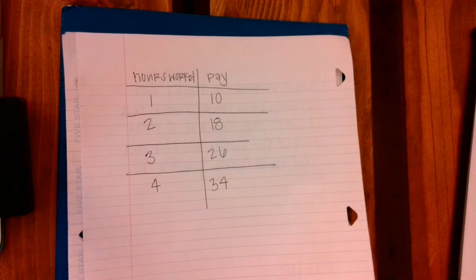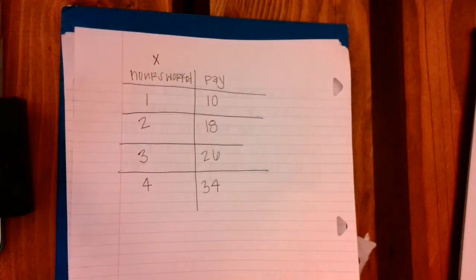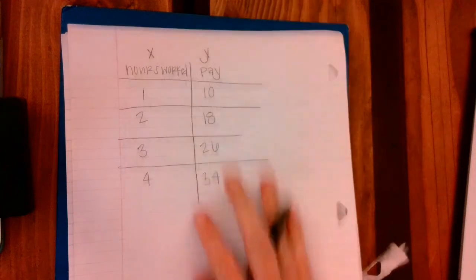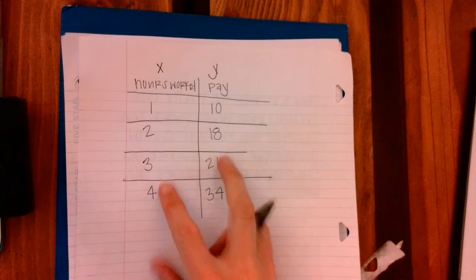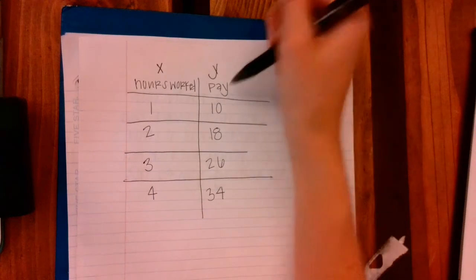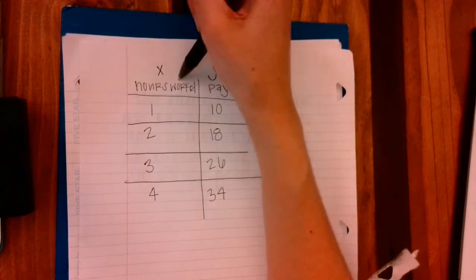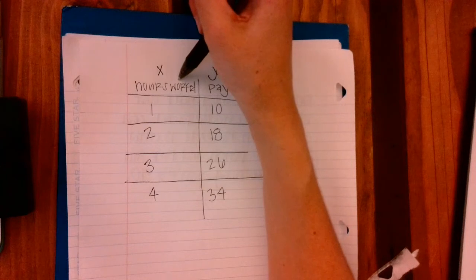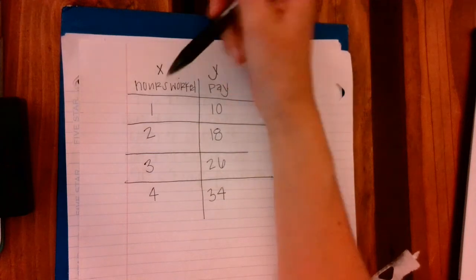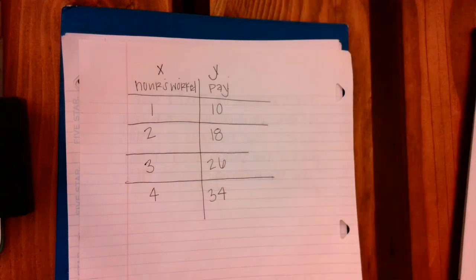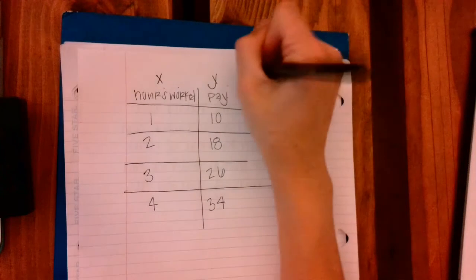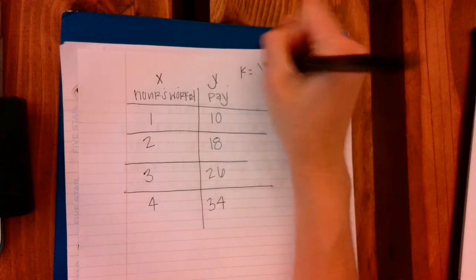So we have similar scenarios. We have our hours worked, which is our independent variable, and we have our pay, which is our dependent variable. I know this for two different ways. First, how the table is set up. Secondly, because my pay is dependent on my number of hours. You could also say my number of hours change the amount that I'm getting paid. Alright, so the first thing we need to do is find our constant.